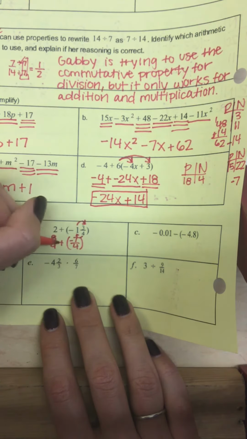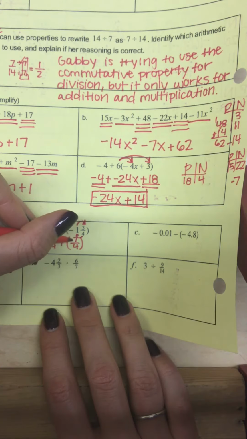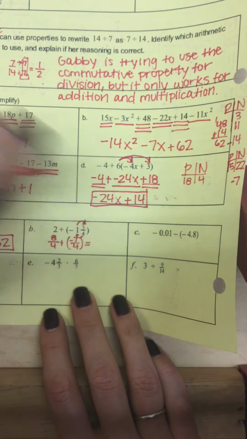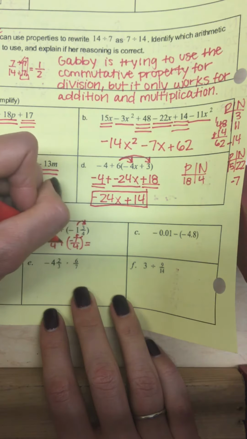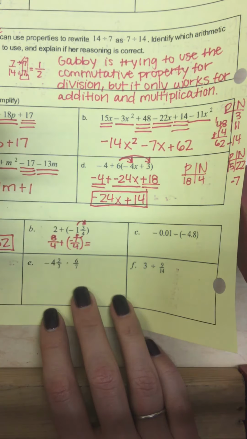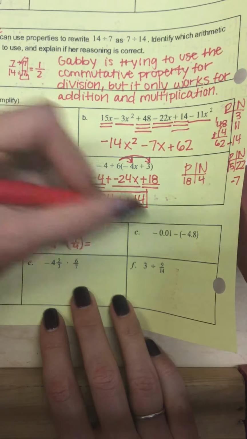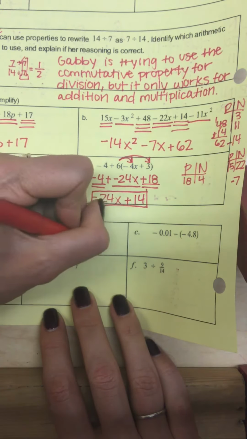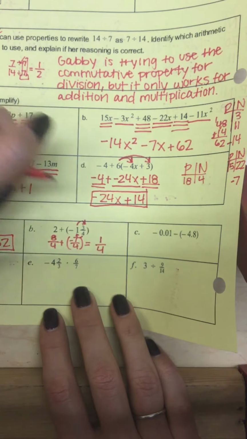If I have 8 plus a negative 7 on the top, this is the same thing as 8 minus 7. Adding sand or taking away gas is the same. 8 plus a negative 7 is 1. And we keep our common denominator, so this is 1/4.